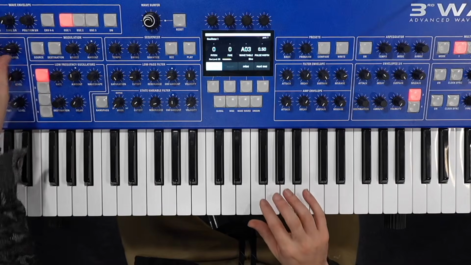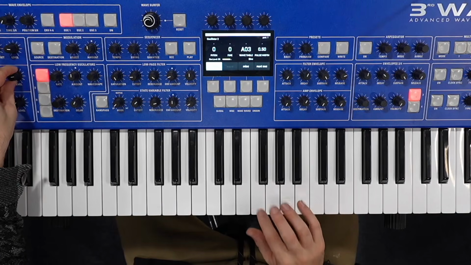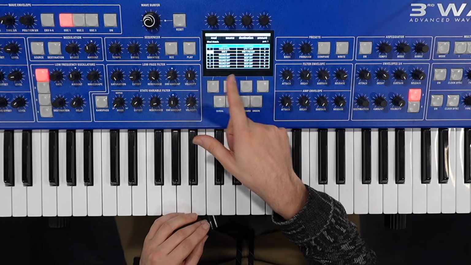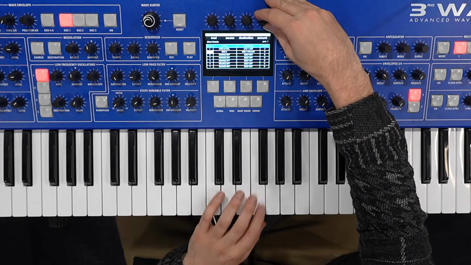But when you've got sine waves, it's not long before you start wanting FM too. Luckily, the Third Wave does FM beautifully. Check this out. Okay, quick FM demo. So oscillator 1, sine wave. Oscillator 2, another sine wave. Go into our mod matrix, and we're going to set oscillator 2 to control the FM amount of oscillator 1.